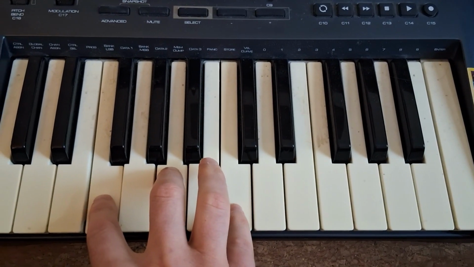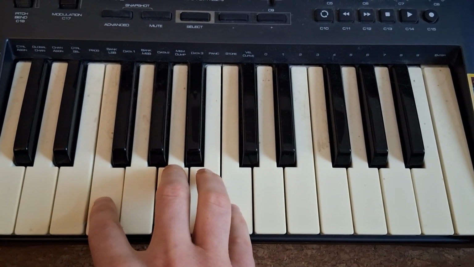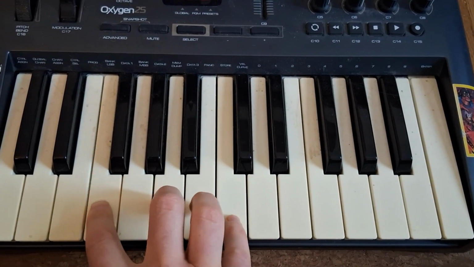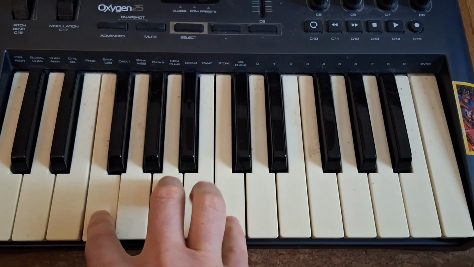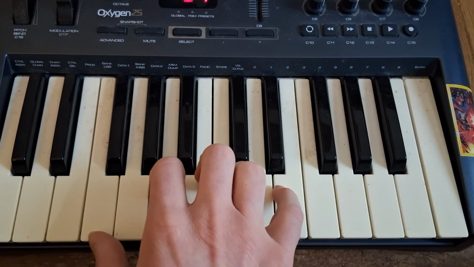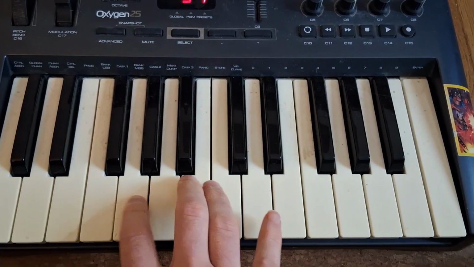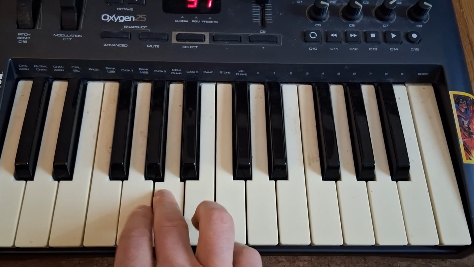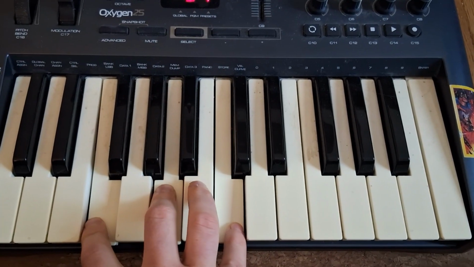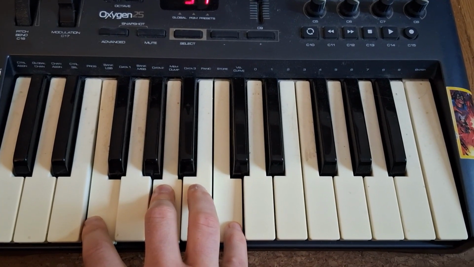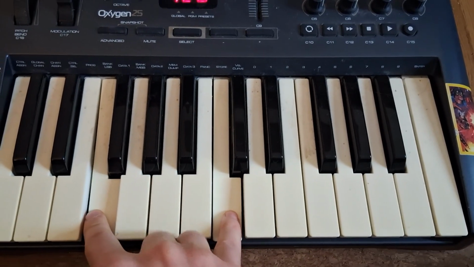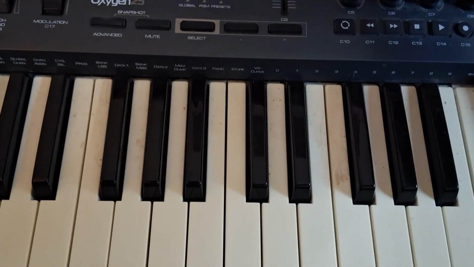So again, going back to the principle of tension and release, if a chord is being played and I play one of the notes from the chord, these are the home notes, and the other notes are the tension notes, and they're going to want to go back to the notes of the chord. So I'm going to play a note outside the chord, and then it's going to want to go back to a note in the chord.